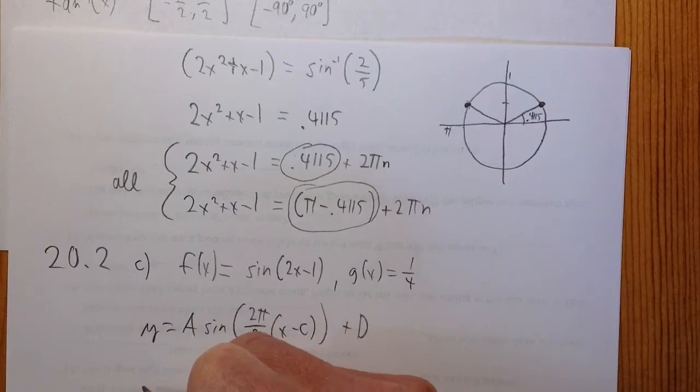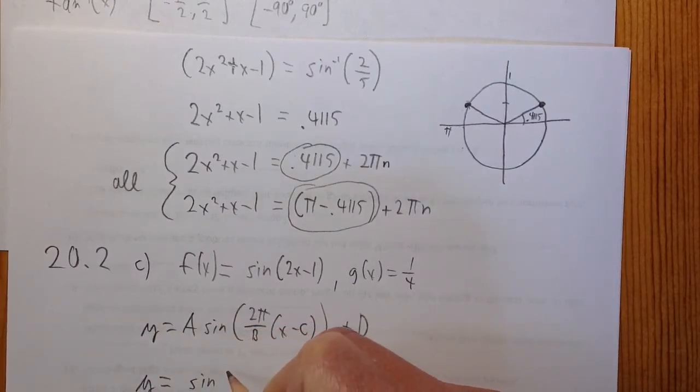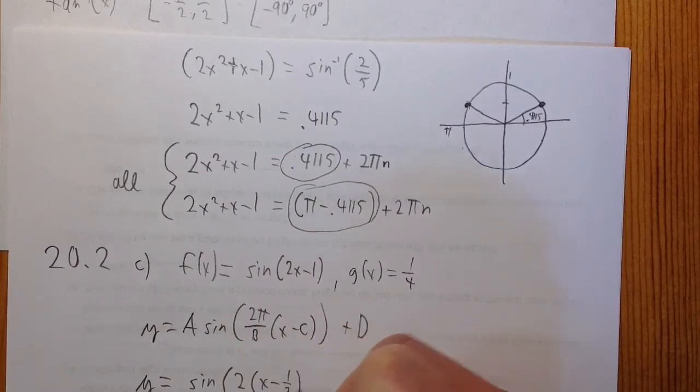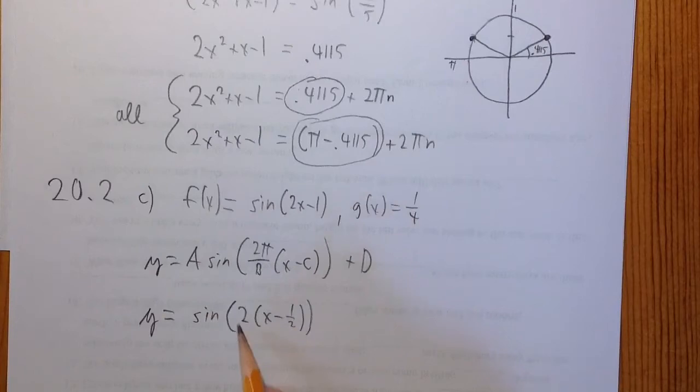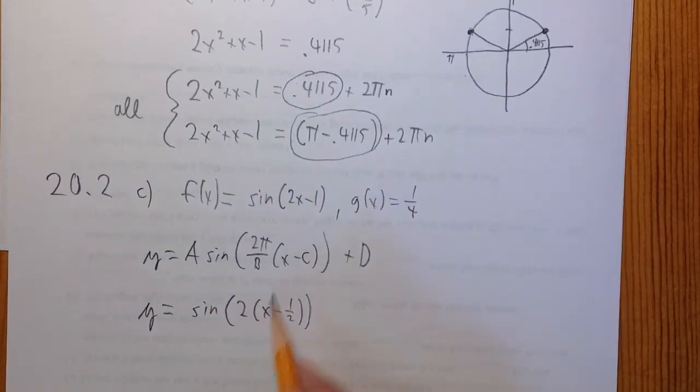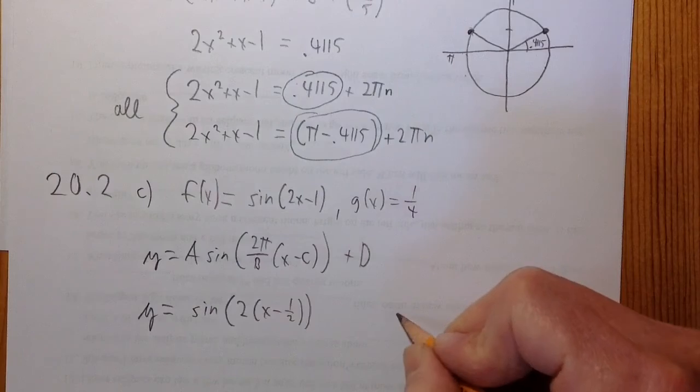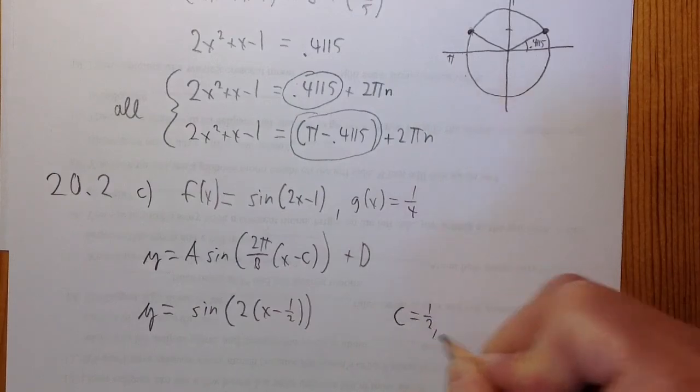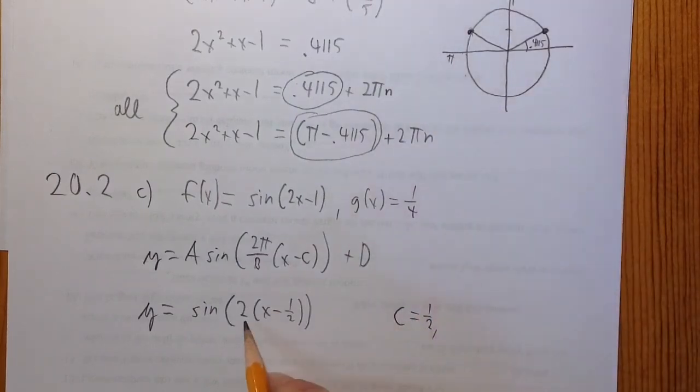So let's write that again. So our y is equal to sine, we want to get the x by itself, so 2 times x minus 1/2, right? Because then we always check. 2 times x is 2x. 2 times negative 1/2 is negative 1, which gives us a sine of 2x minus 1. Okay, that's right. So let's see. Our c is 1/2.